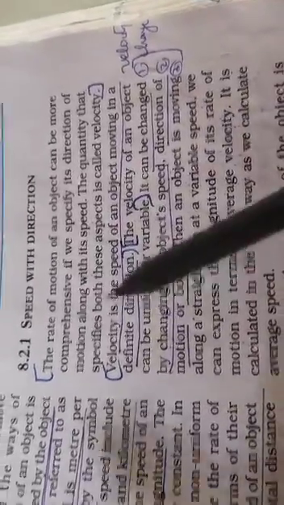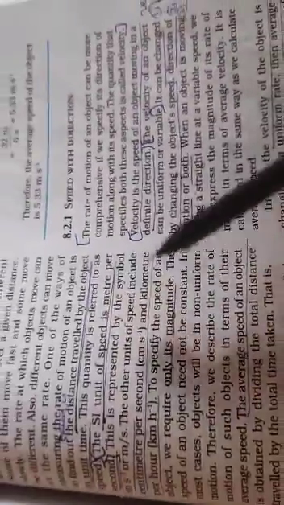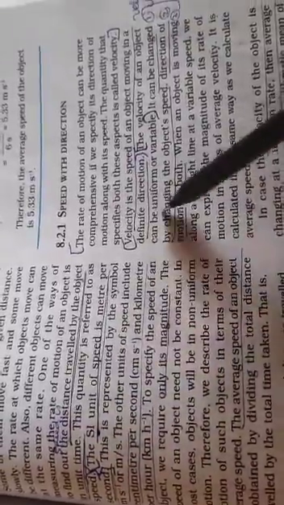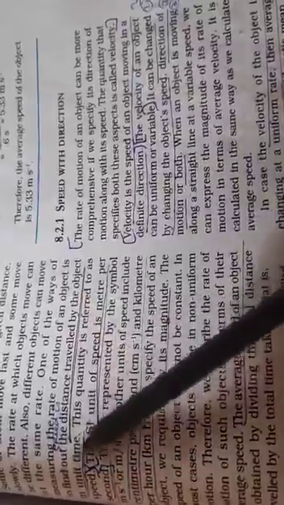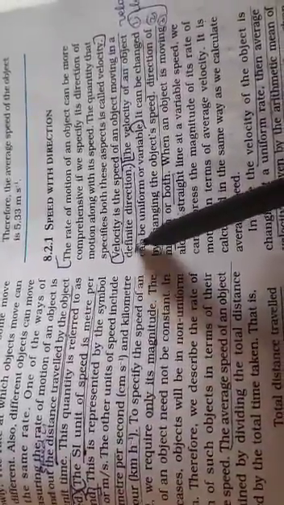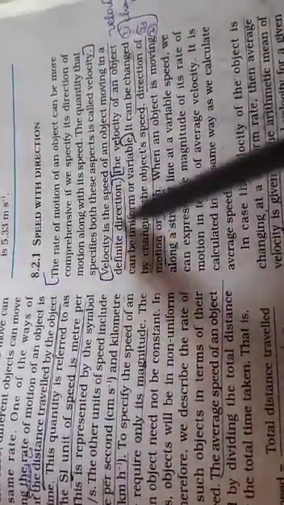Clear? And hence, you can be asked a 2-mark question, difference between speed and velocity. Speed, the definition is distance traveled by an object in unit time. Velocity, it is the speed in definite direction.